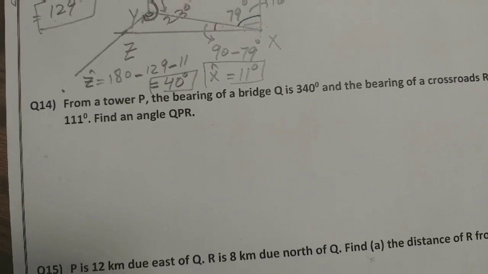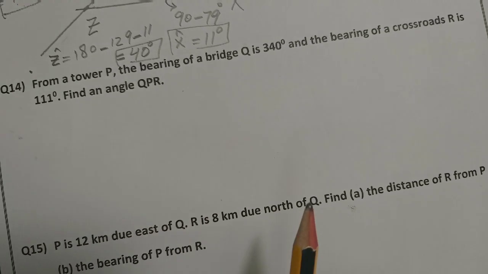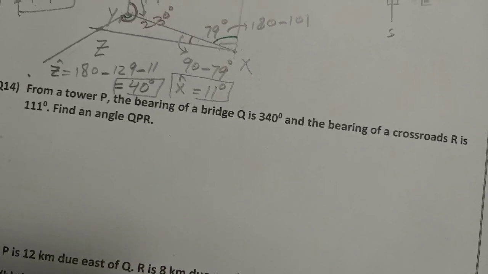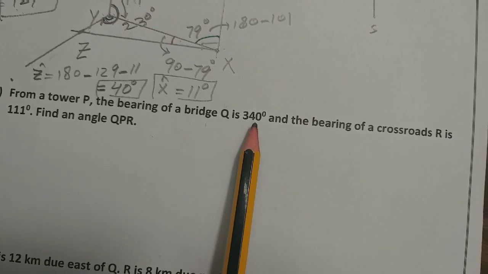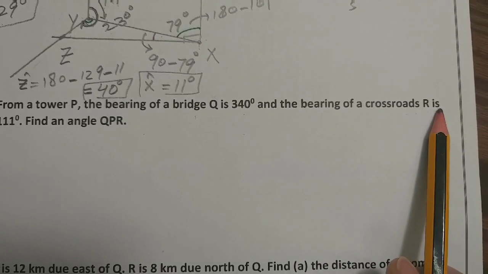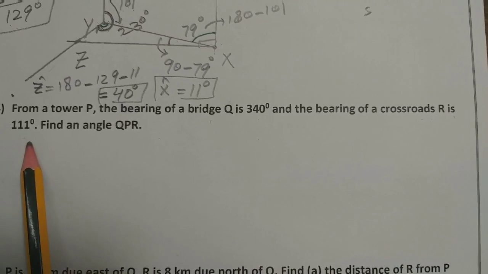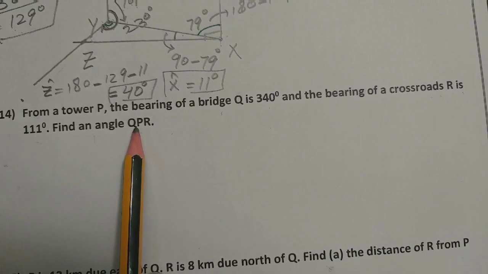Okay, in the next question, we have: from a tower P, the bearing of a bridge Q is 340 degrees, and the bearing of a crossroads R is 111 degrees.